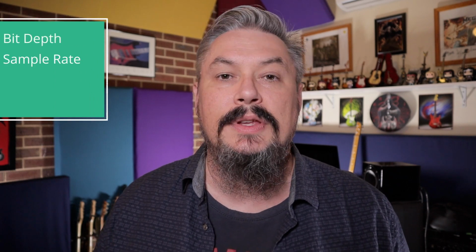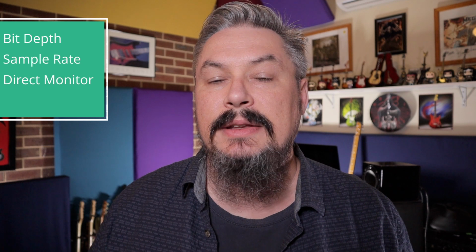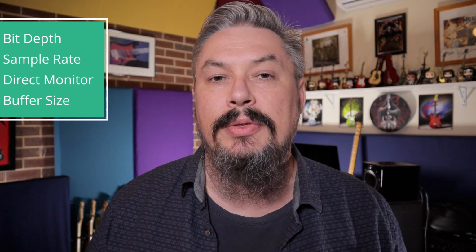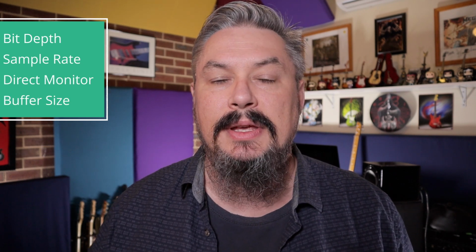There's also some key critical settings and functions within the software and control of that audio interface that we're going to discuss in the next couple of videos. They can be things like the bit depth, the sample rate, things like direct monitoring and buffer size. And again, we'll go through that in greater depth in the next video or two. So that gives you a brief overview of the audio interface basics.